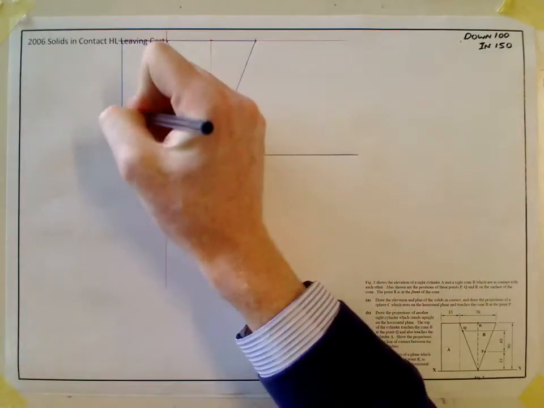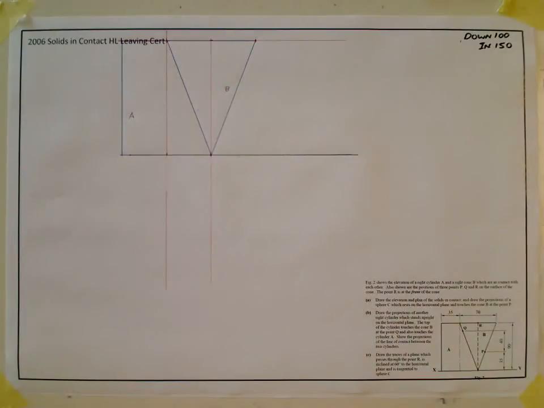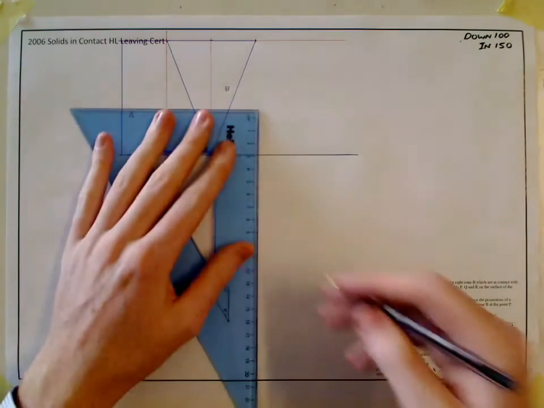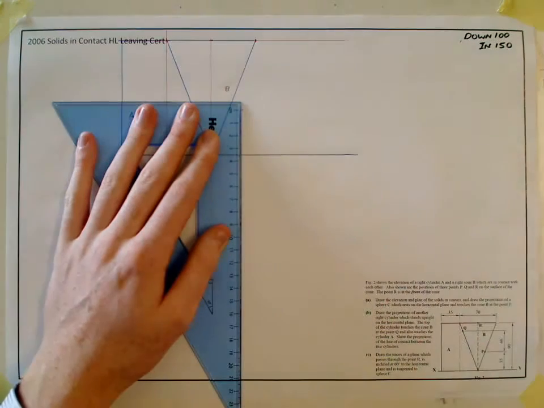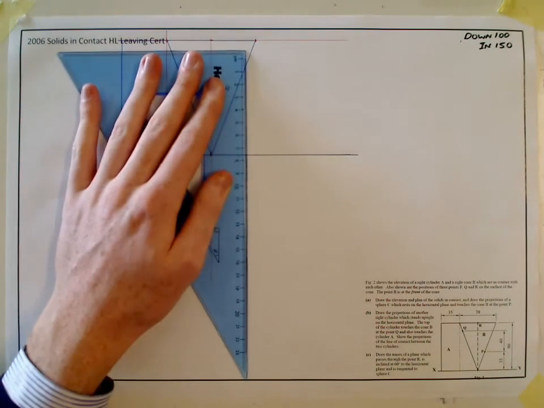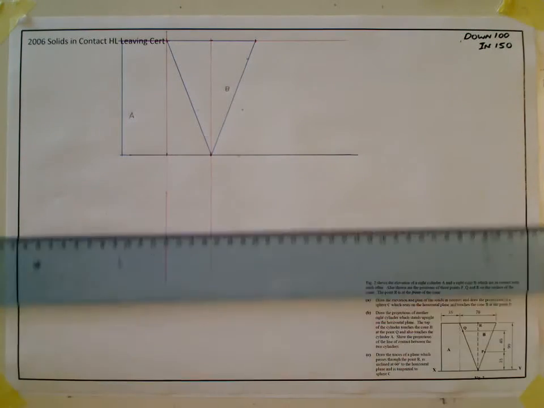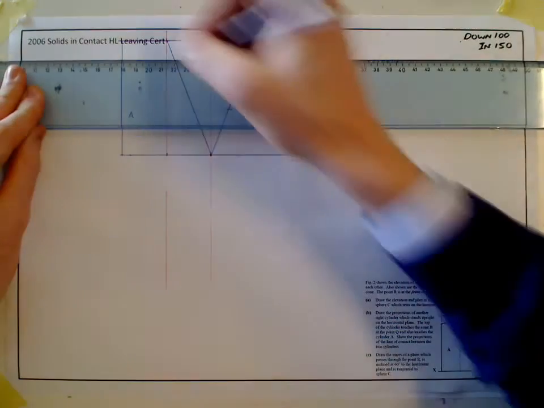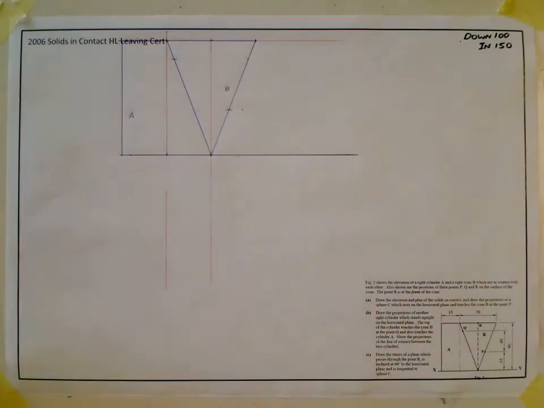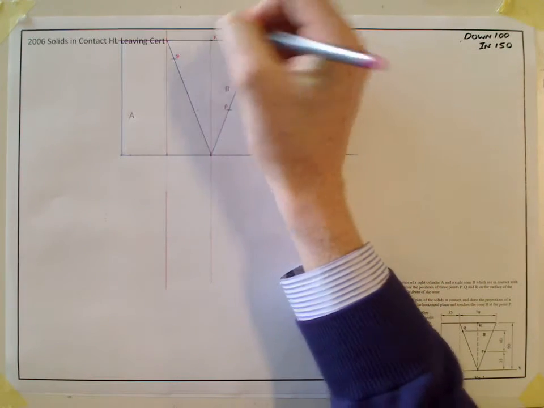So I have my cylinder A and cone B. Next thing is to locate the points. So up 35. And up 75. So there's P, Q, and R.